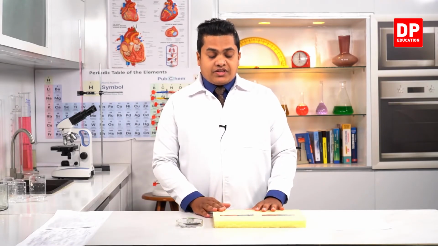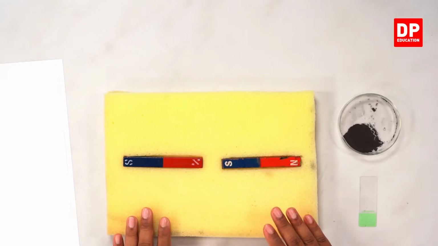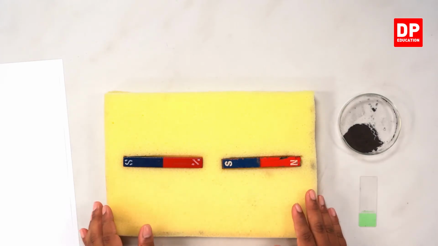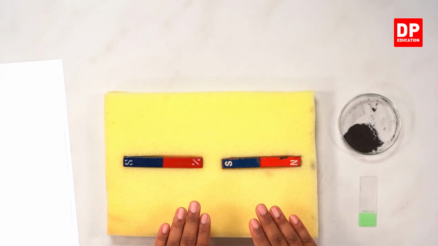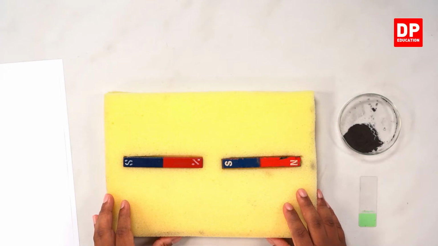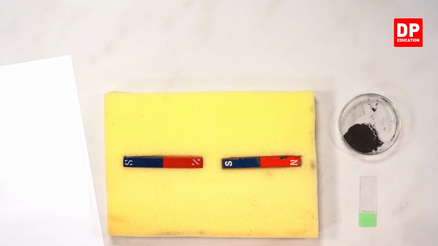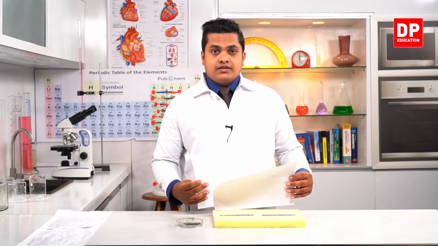In the materials, we used a rigiform sheet, but instead of a rigiform sheet, I have used a sponge layer so that I can continue with the experiment quite easily. And instead of cardboard sheets, I have taken some A4 sheets like this.